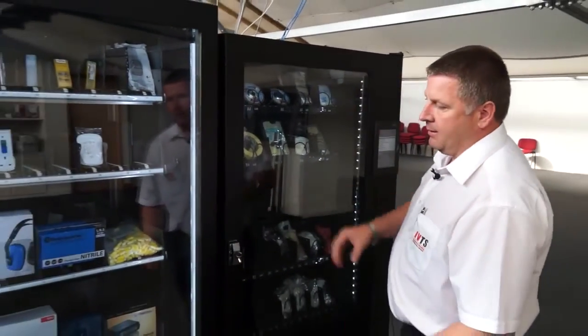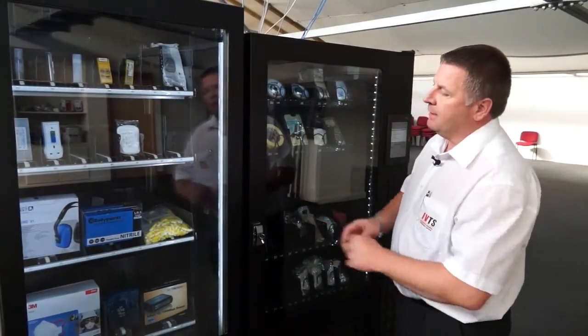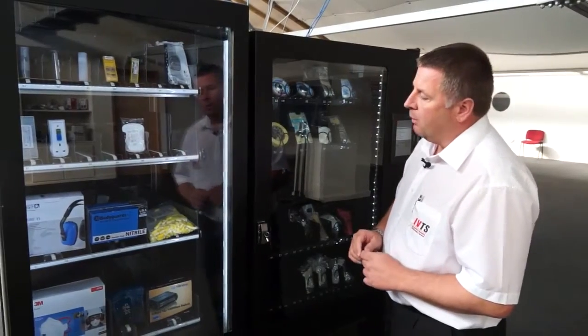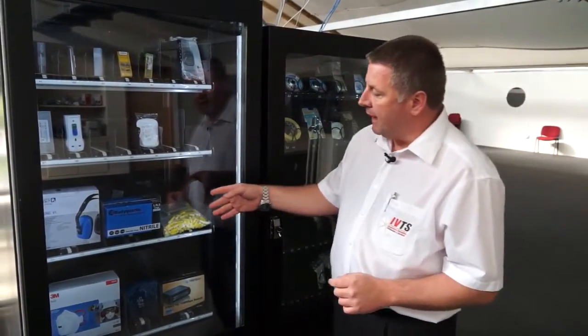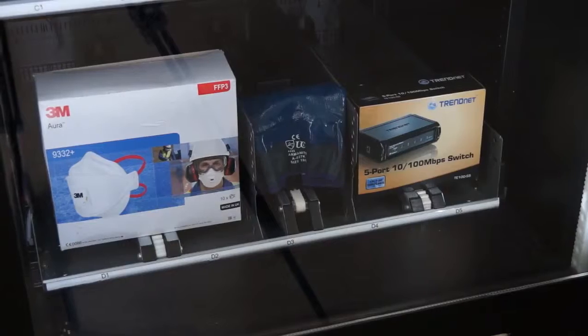So Simon, if I had a product that was too big for the Helix in this machine, what would I do? Okay, so what we've got here is the machine that's slaved on the side of the master machine. This machine's designed for oversized products. So what it enables us to do is put products such as the latex gloves, ear defenders, the dust masks.